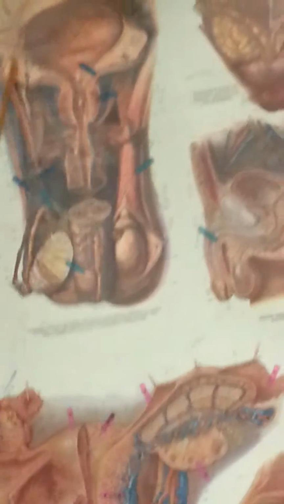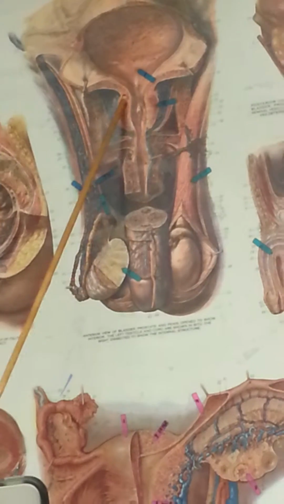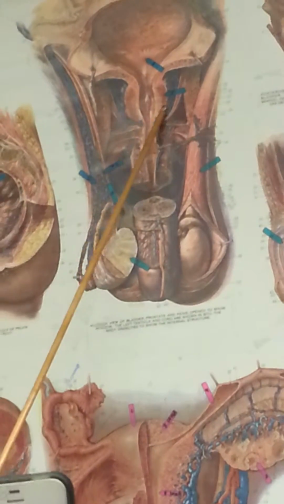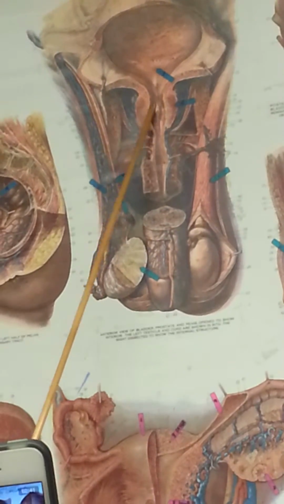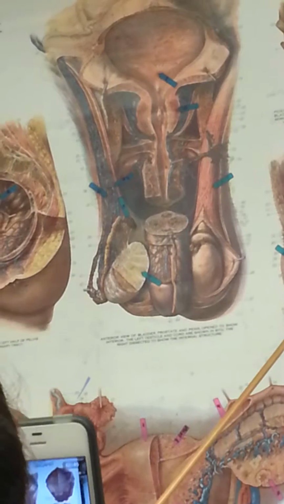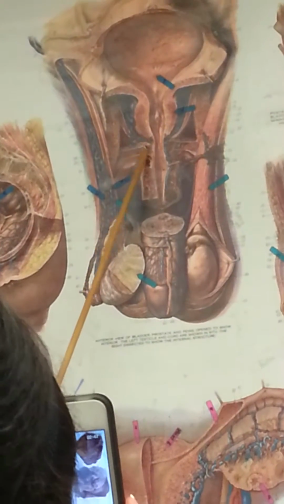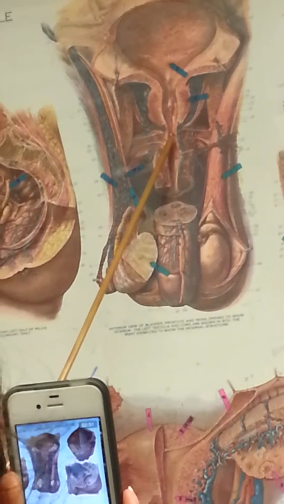Alright, so the urinary bladder, and we know right at the base of the urinary bladder, the internal urethral sphincter. There's the prostate gland that has the prostatic urethra, this canal running through it. Here, the prostatic urethra. You see this muscle across here. This is where we find the external urethral sphincter.